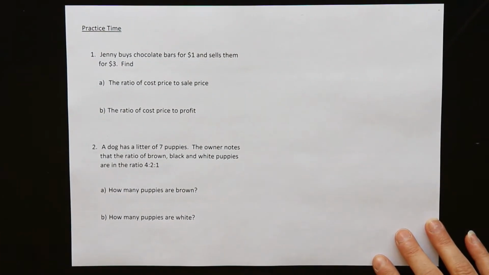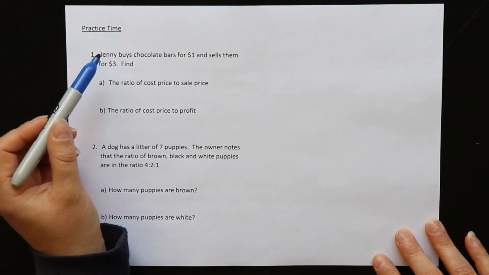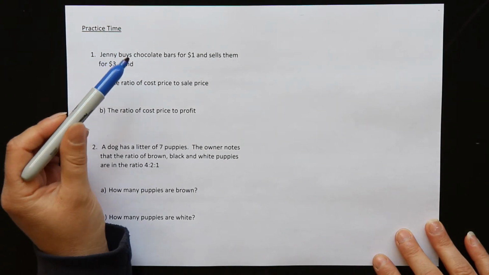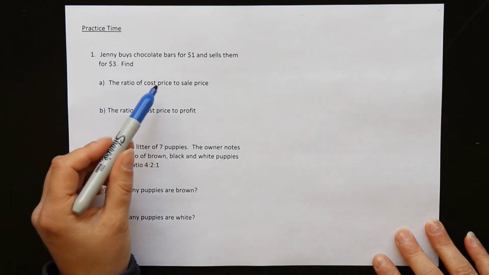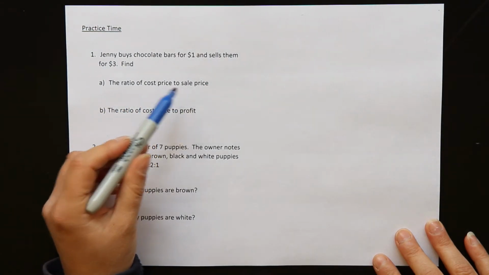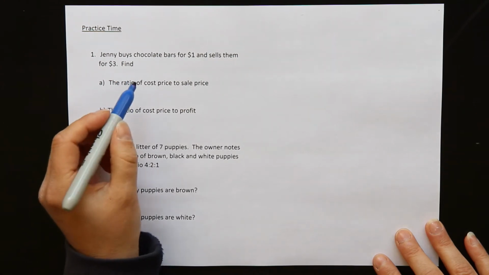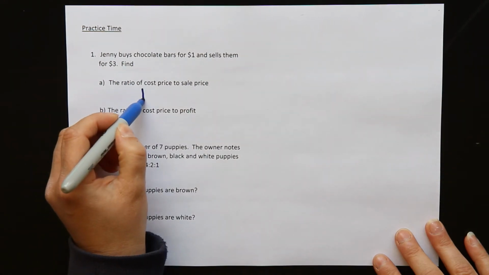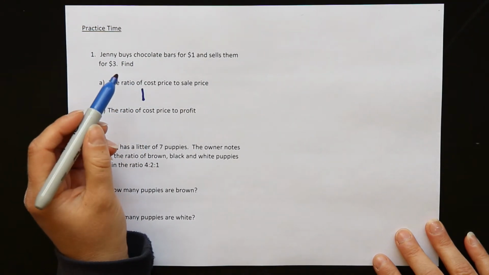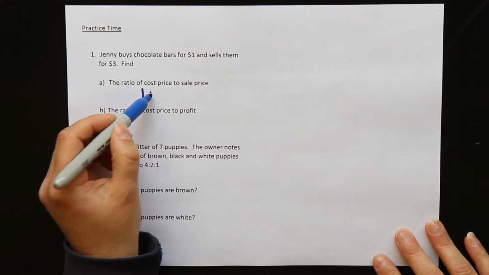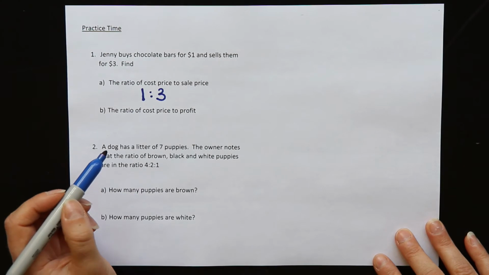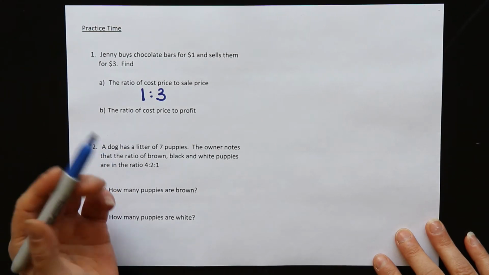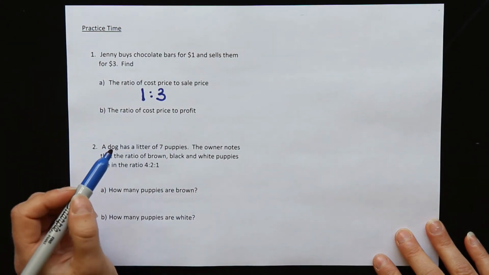Okay, question 1. Jenny buys chocolate bars for $1 and she sells them for $3. Find the ratio of the cost price to the sale price. Well, it costs her $1 and the sale price is what she sells it for. She sells it for $3. Now don't actually write the dollar signs, okay, but they're both in dollars, so they have the same units, so 1 to 3 is all we need to write.